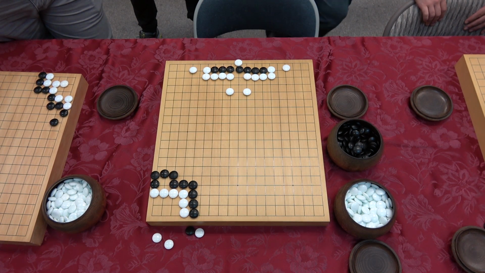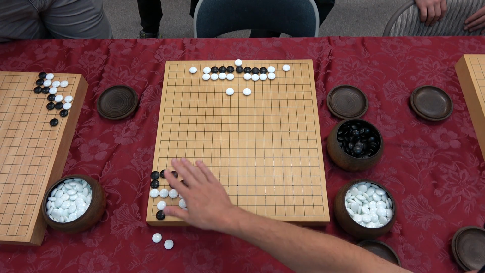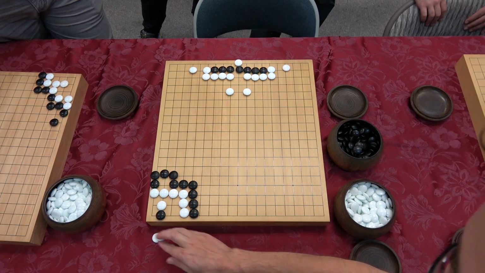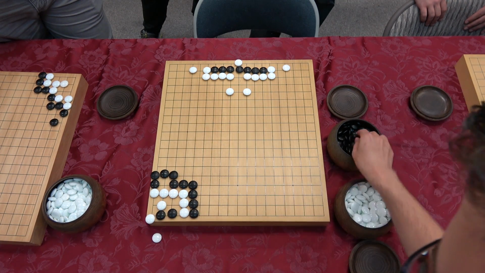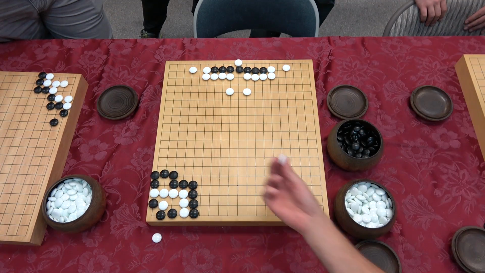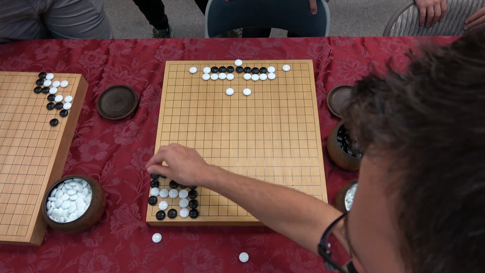Okay. Do you mind going over that quickly? Just so we can see. Here. Maybe it doesn't always work. Maybe if white has two liberties, it doesn't work. Okay, cool. And here is a third version of the same problem.